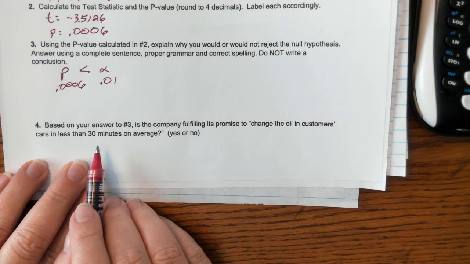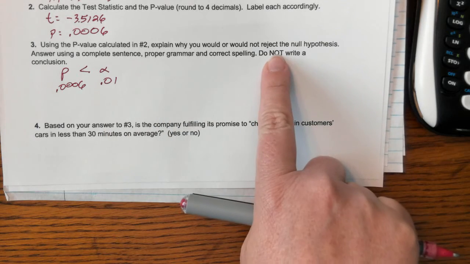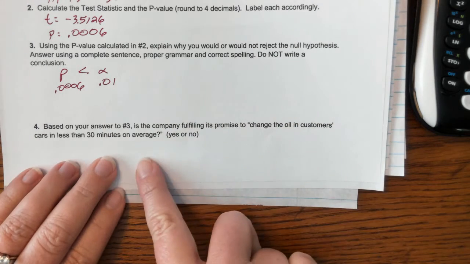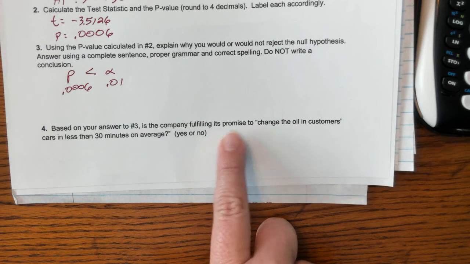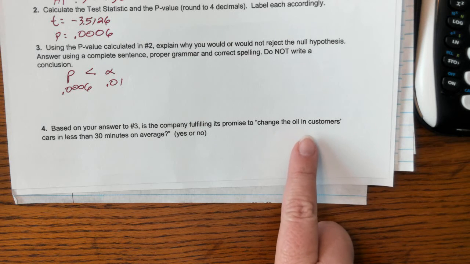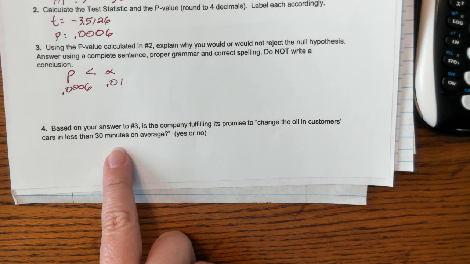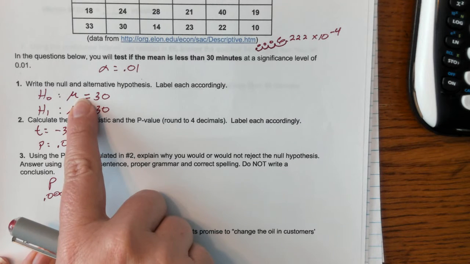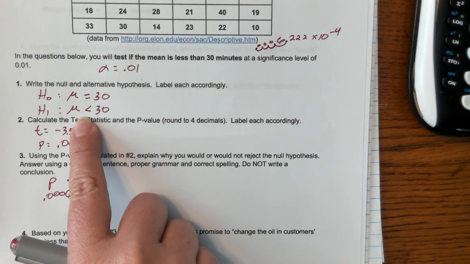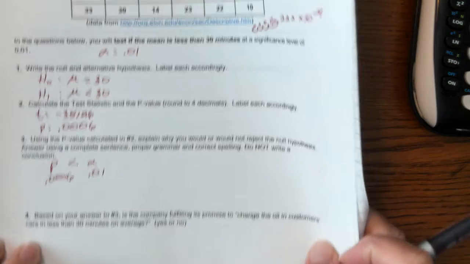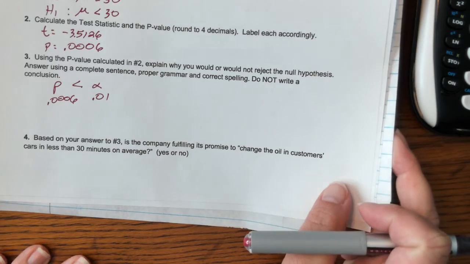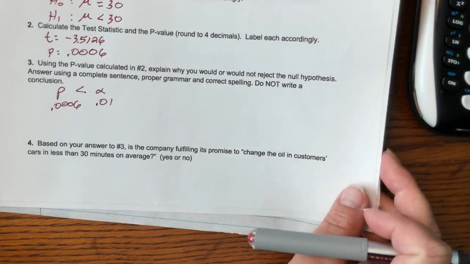And then on number 4, notice on number 3 they said don't write your conclusion. You're just saying whether or not you're going to reject. On number 4, we're actually going to write our conclusion about whether or not the company fulfilled the promise to change the customer's oil in less than 30 minutes on average. Well, if you reject the null, that means you are supporting the alternative. You have evidence, statistically significant evidence to support the claim. And the claim was that, yes, it would be on average less than 30 minutes. So you need to write some sort of sentence there saying, yeah, we are supporting the claim that it's going to take less than 30 minutes on average.